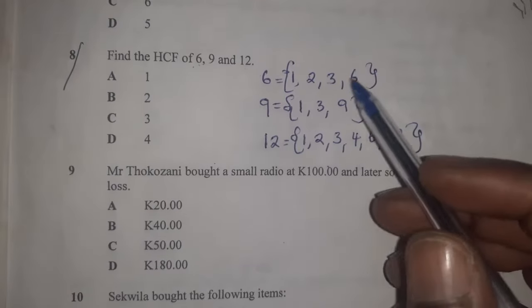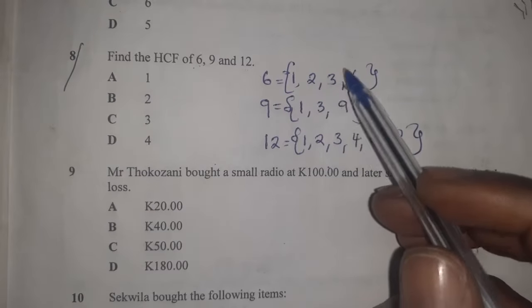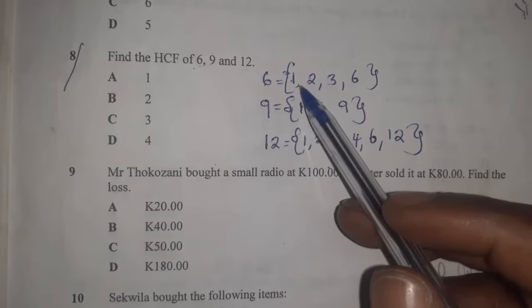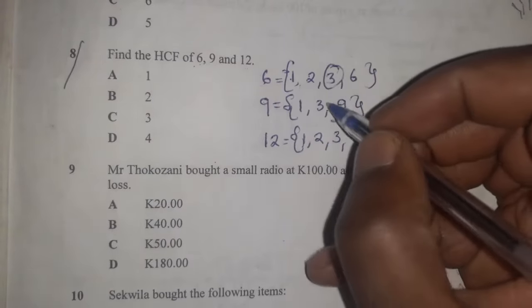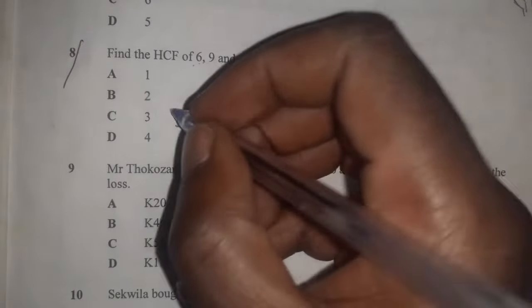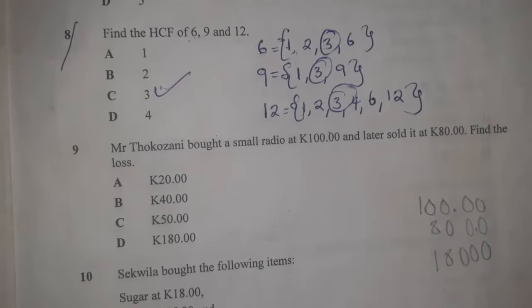Okay. So now we want the highest number that can go into all these. You've seen we have 1. Now we want the highest. So the highest number is what? 3. The highest number is 3. That's the highest common factor.